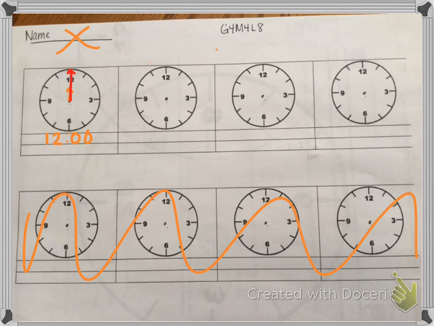Next, we're going to look at 3 o'clock. So let's put that on our clock. 3 o'clock. Hour hand points at the 3, minute hand touches all the way through the 12. And let's do 6 o'clock.